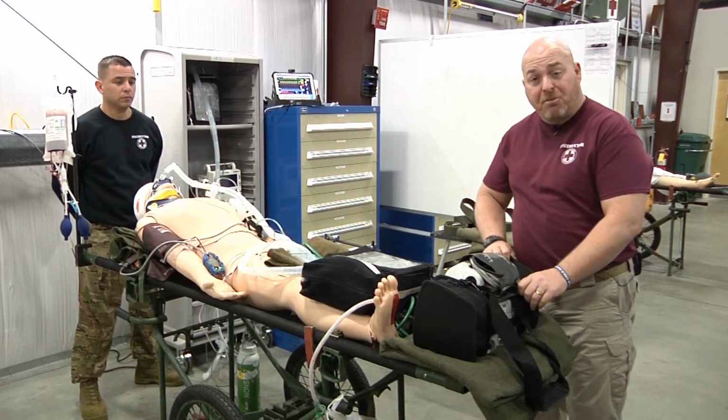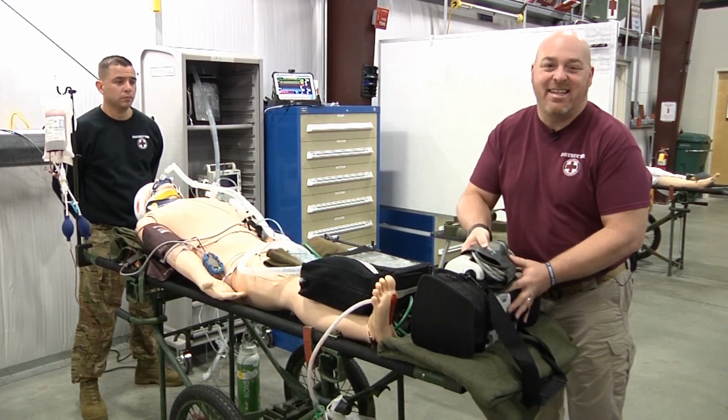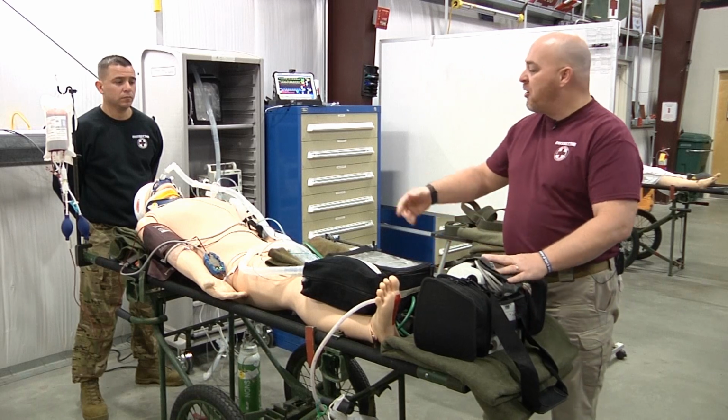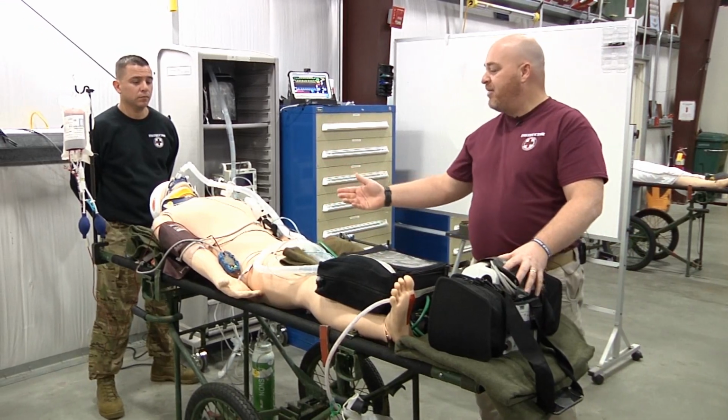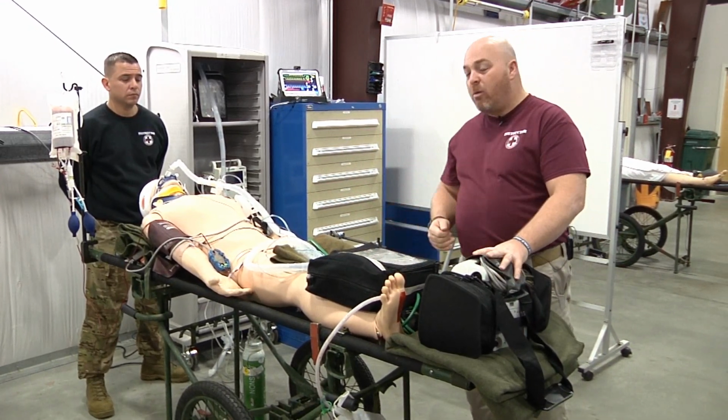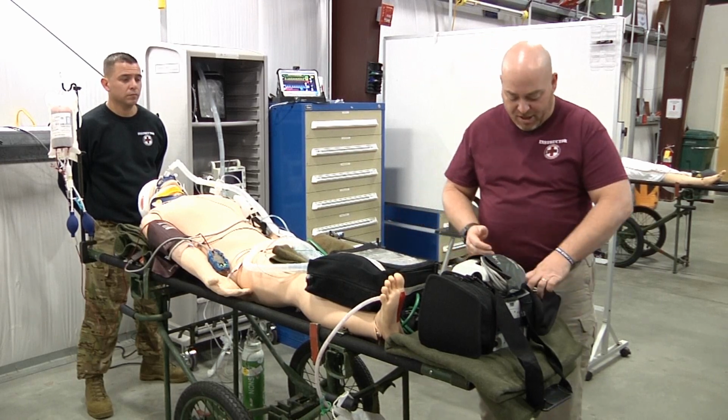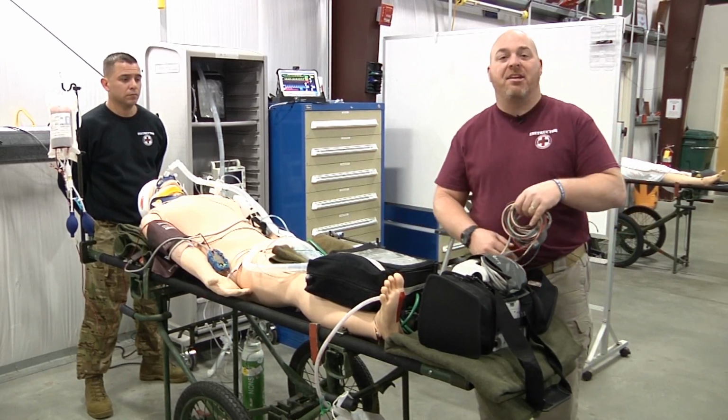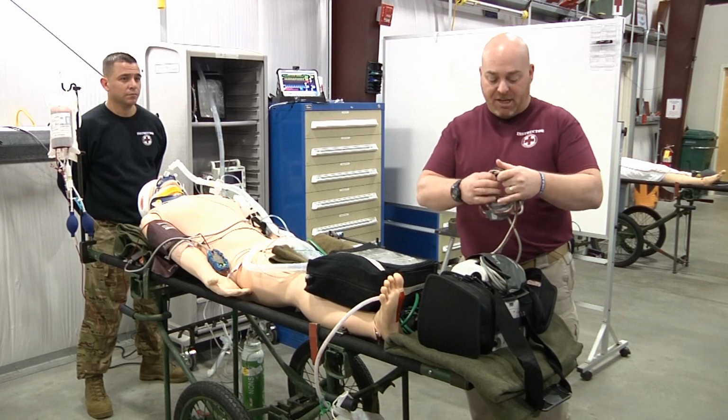Now this is where it becomes very important for you to keep everything as neat and clean as possible. You can see we've already got vent hose running up there. We've got IV fluids running. We've got blood running. We've already got a whole bunch of other wires going up there. So it's extremely important that you try to keep everything as segregated and as neat and clean as possible.